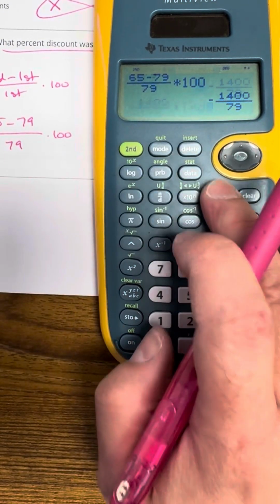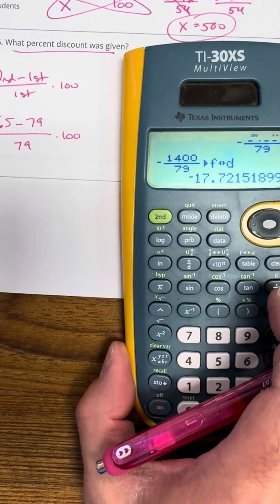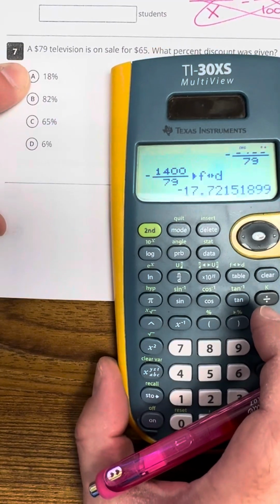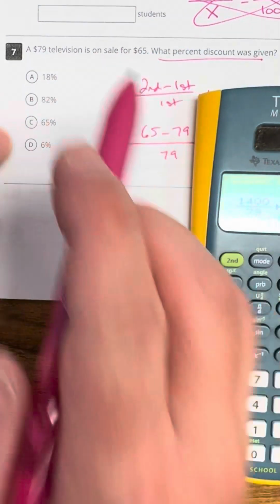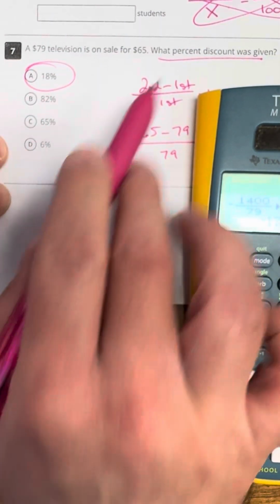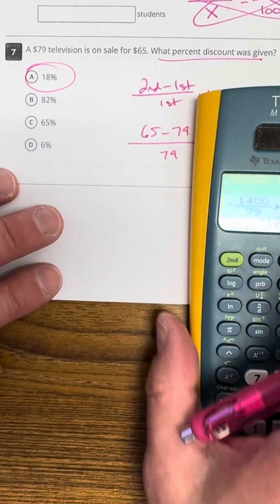All right, so let's do second table to change it to a decimal. Negative 17.7. Now, it doesn't have decimals as our answer choices, but we're going to round it to the nearest whole number. So we have an 18% decrease. Now, it doesn't say decrease, but it does say what percent discount. So we're assuming that they're all decreasing. Okay, so 7 is going to be A.